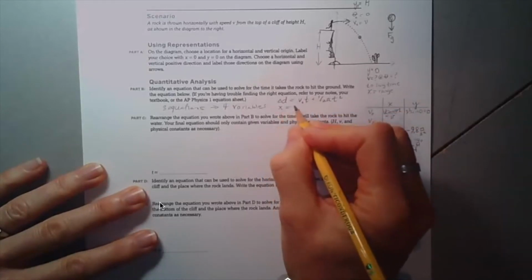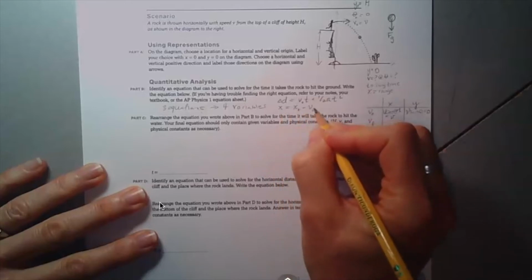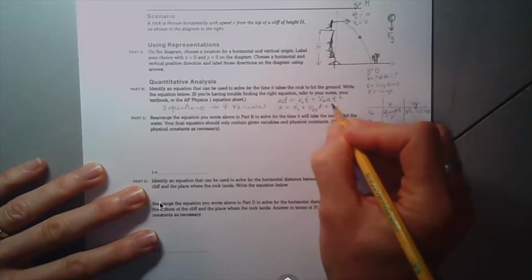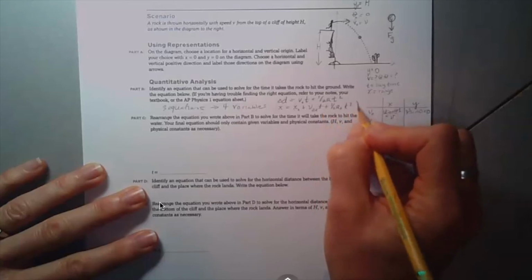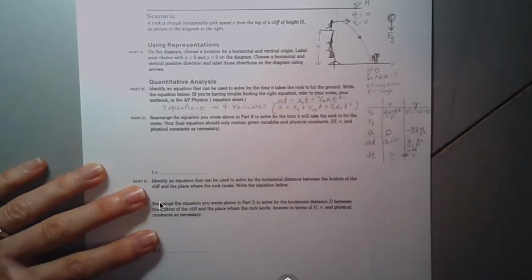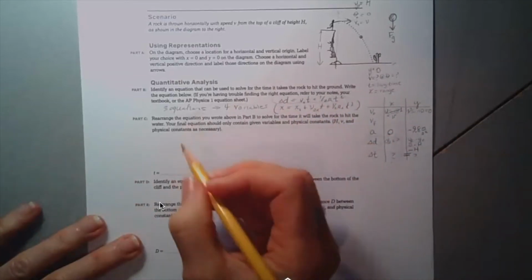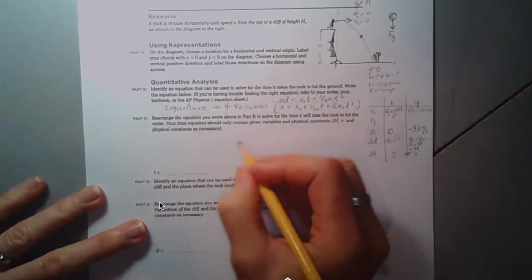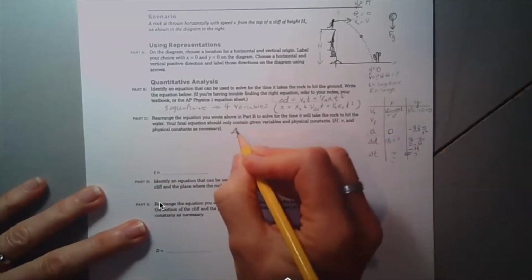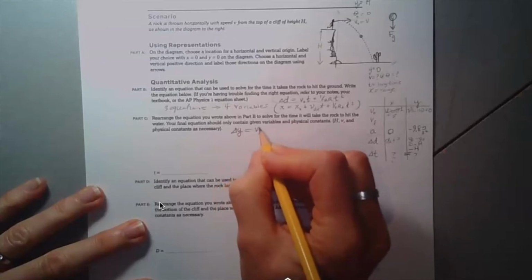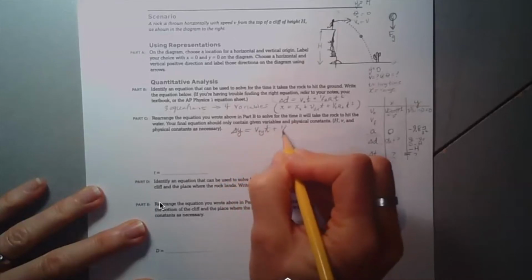x equals x initial plus v0x t plus 1/2 ax t squared. I tend to use this shorthand. So we're going to rearrange this for time. If we're doing the y-axis, it's going to be v0y times t plus 1/2 ay t squared. So we're going to use these values.